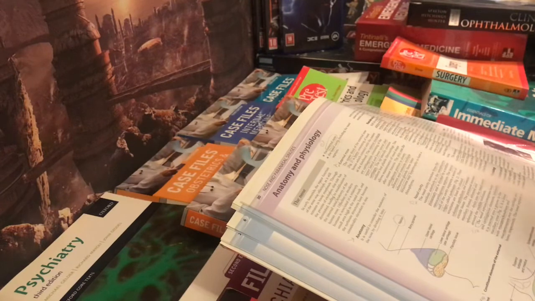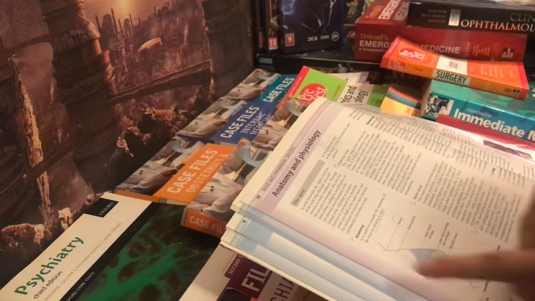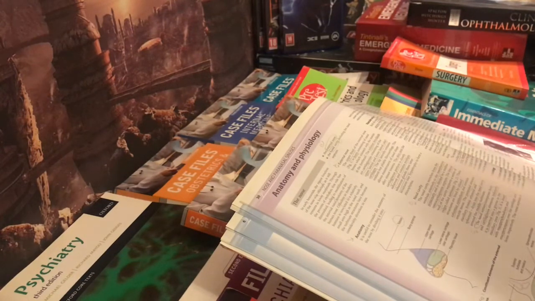Okay, the external nose. The upper third of the external nose is bony. It consists of nasal bones which connect with the nasion at the forehead. This is the nasion of the forehead. The inferior two-thirds are cartilaginous, consisting of the upper lateral and lower lateral alar cartilages.